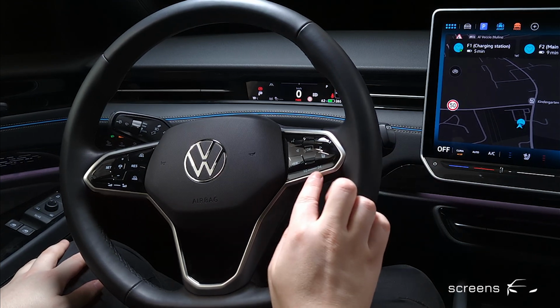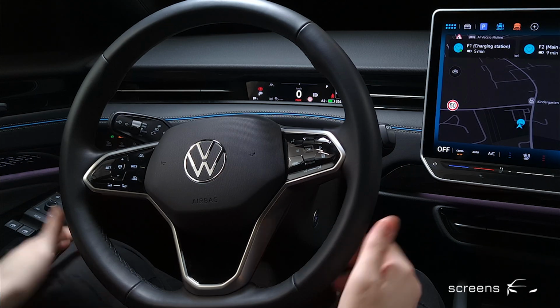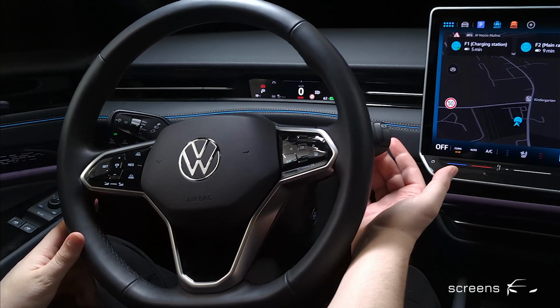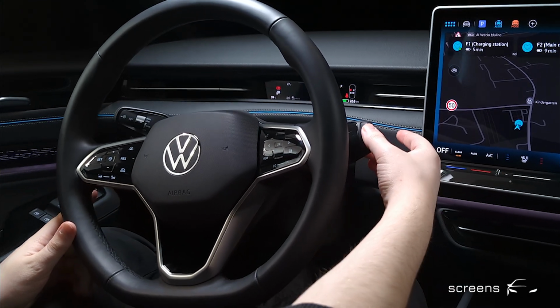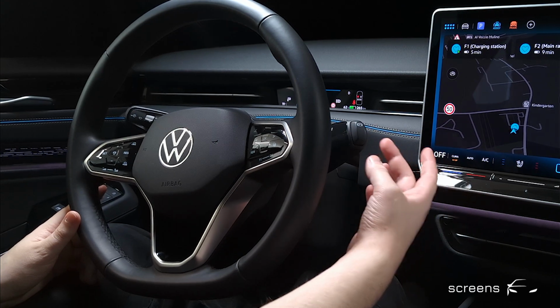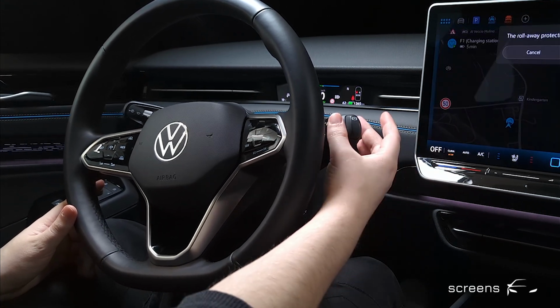The gear shift is located behind the steering wheel. Turn to put the car into drive. Forward for neutral. Push forward again for reverse. And then push the button on the side for park.